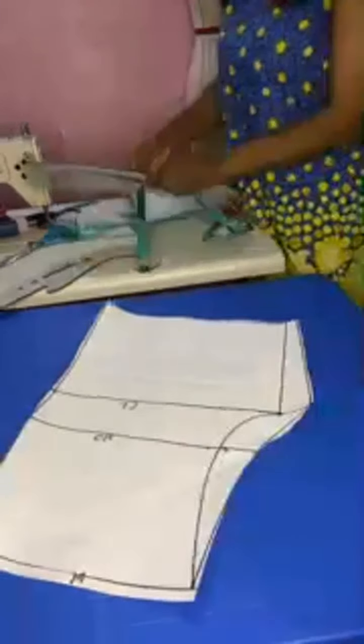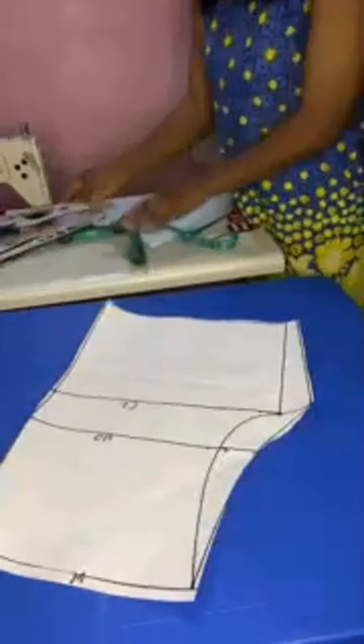So the next thing now, we're going to transfer this to our fabric. In transferring to our fabric, I'm just going to fold my fabric into 2.